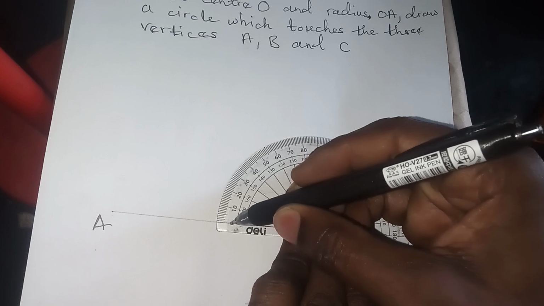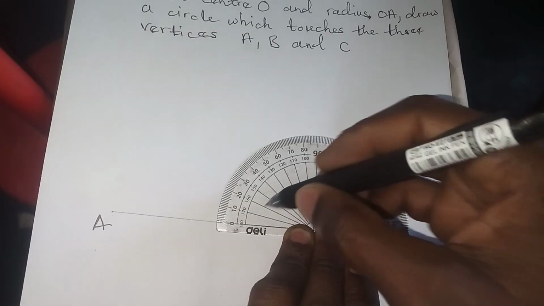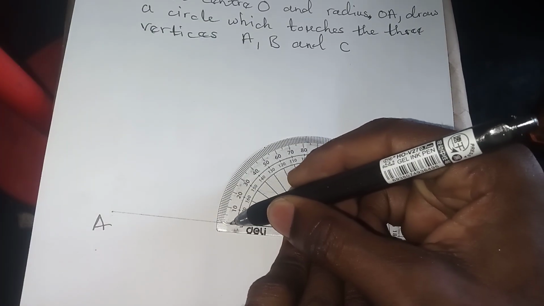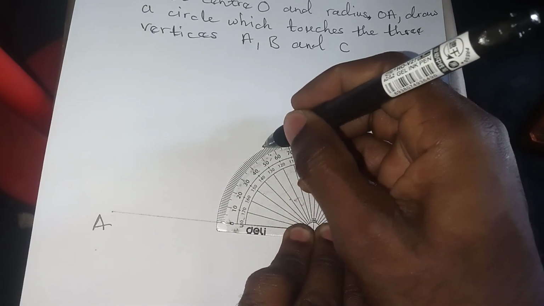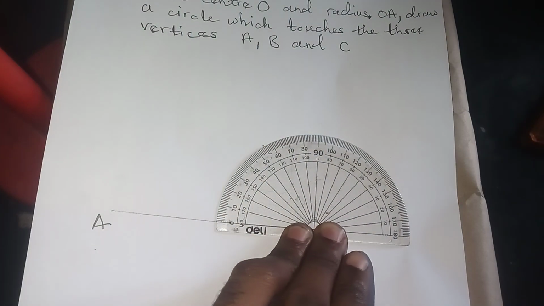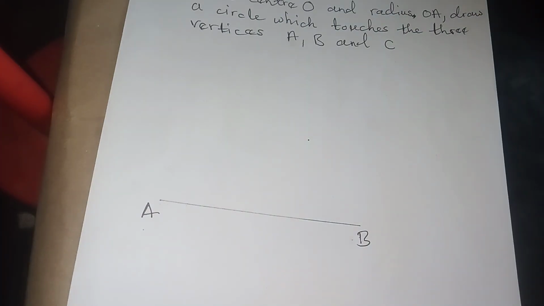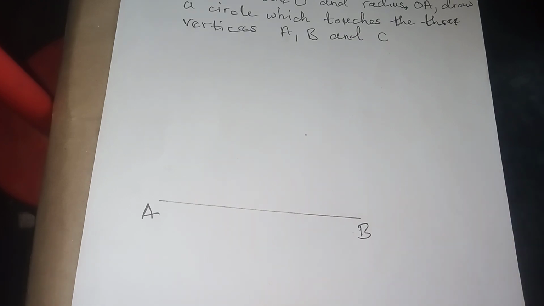So you are using these numbers here because this is where your 0 is. You can't use the other numbers because they are moving backwards from 180. So you're starting from 0 all the way to 55 degrees. So this is where my 55 degrees mark is. I'll just put a dot, and then after that I can draw a line. But of course, before you draw the line, it's better to predict the other one.